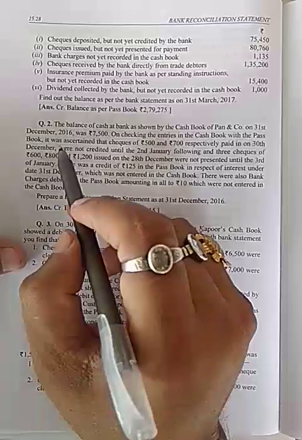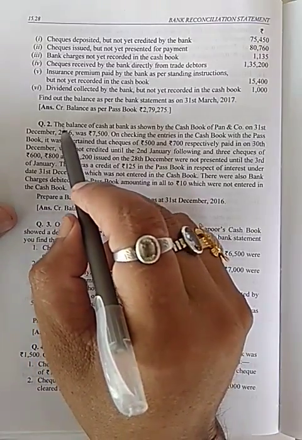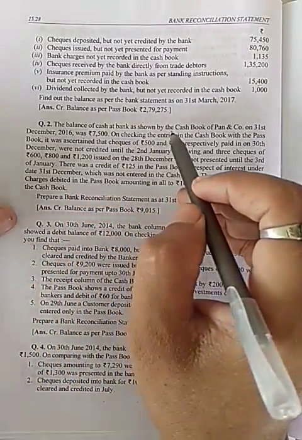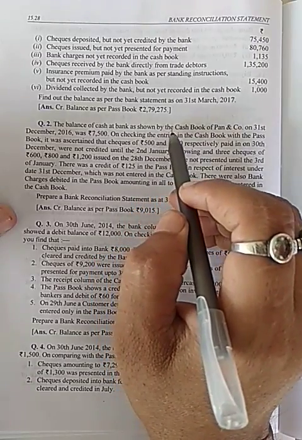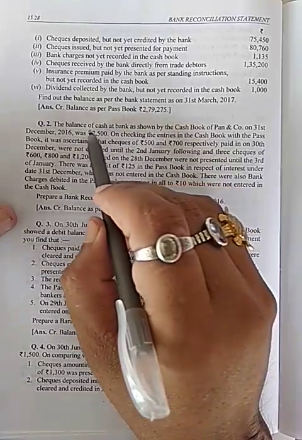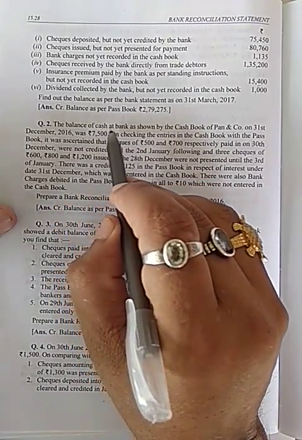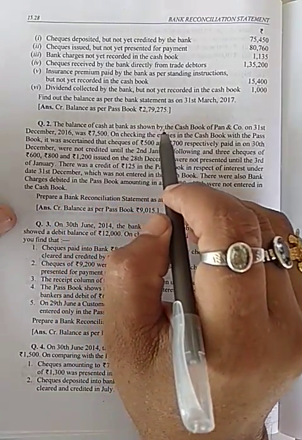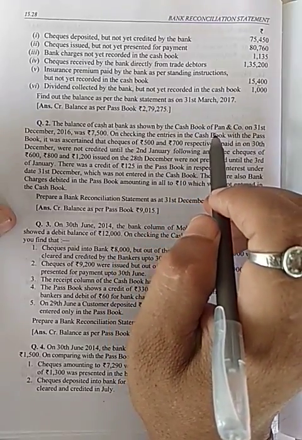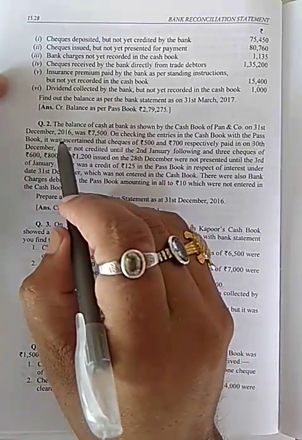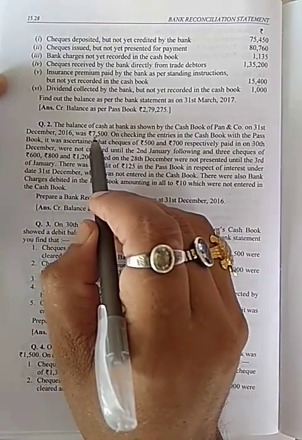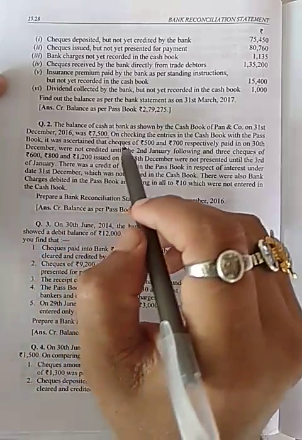Question number 2 is saying the balance of cash at bank as shown by the cash book of Pan and Company on 31st December 2017 was 7,500.